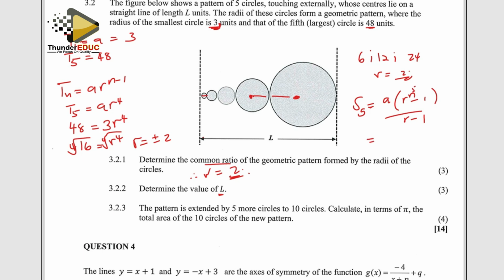Our first diameter is 6. So that's going to be 6 into (2^5 minus 1) over (2 minus 1). That becomes 6 multiplied by 2^5, which is 32, minus 1, which is 31. That gives me 186 units.